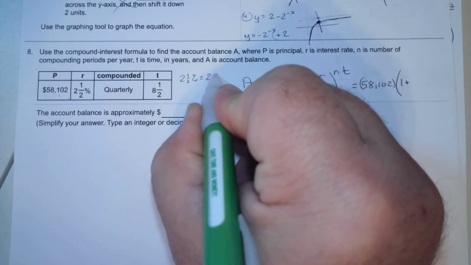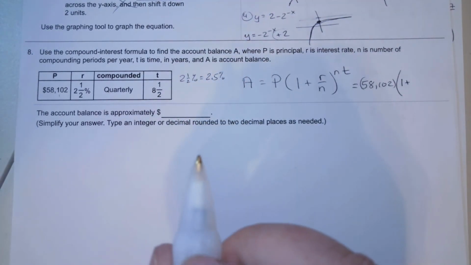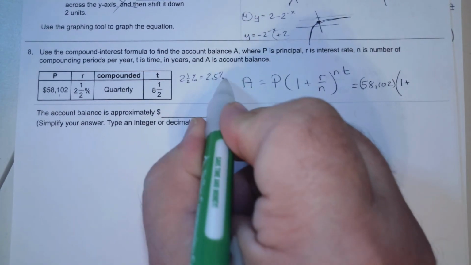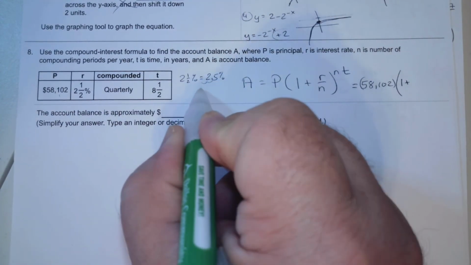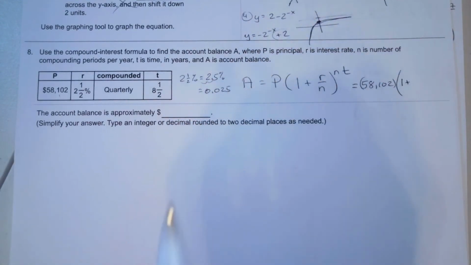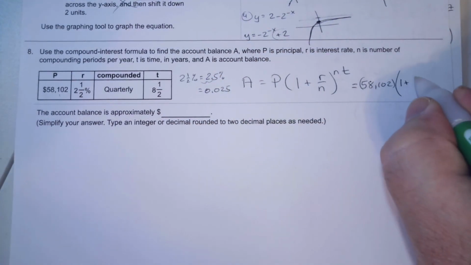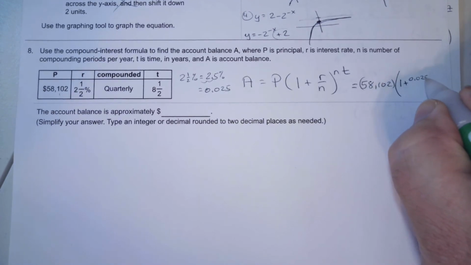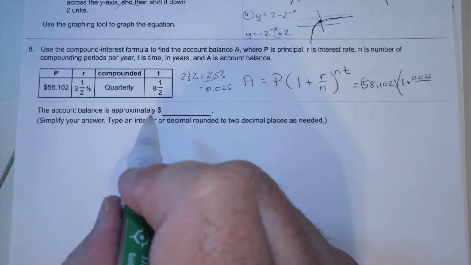Now since it's percent, we move the decimal 2 places to the left, so it's 0.025, over n.